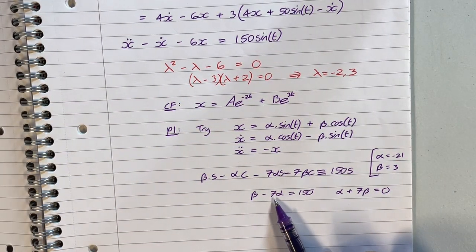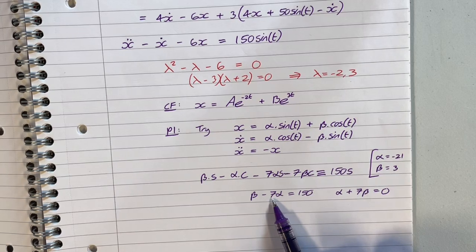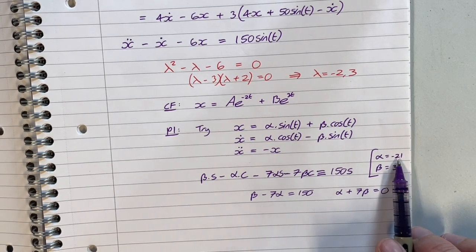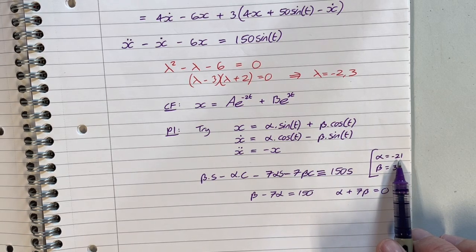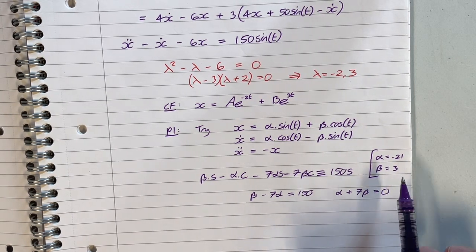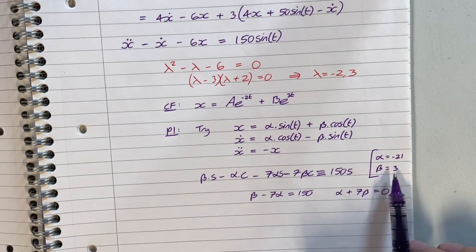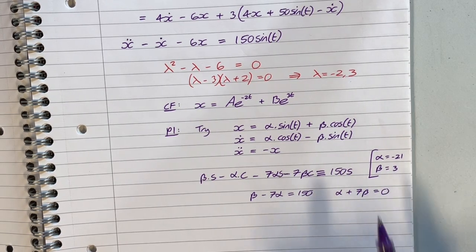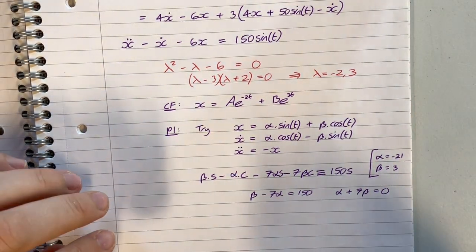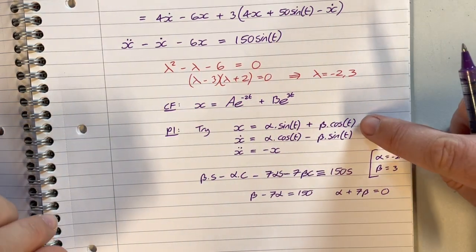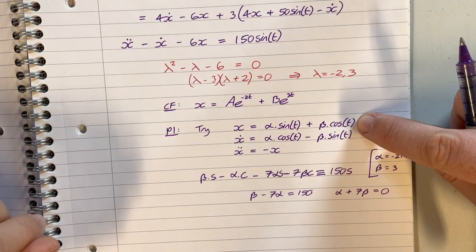So you can just double check that, just to make sure. Minus 7 times minus 21 is positive 147, and then add the 3 is 150, so that's good. And 7 of those is 21. Add those together, you get 0. So yeah, that works. It's great. So therefore, for the particular integral, alpha is minus 21 and beta is 3.